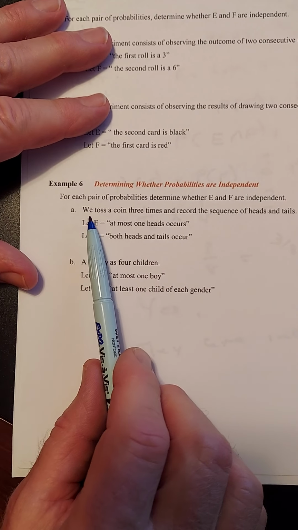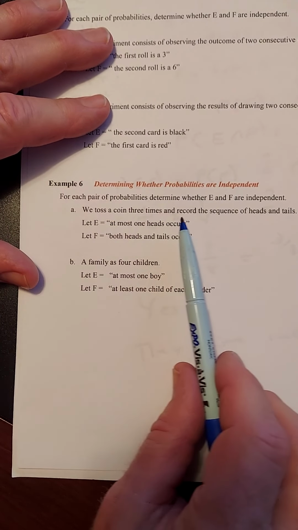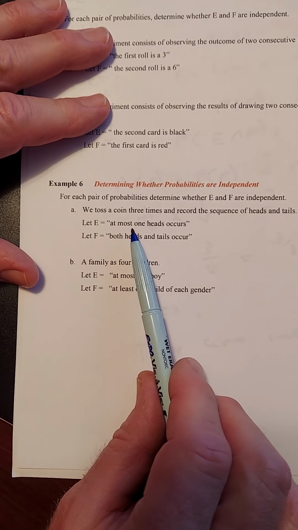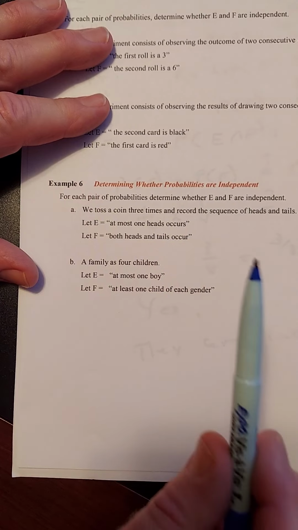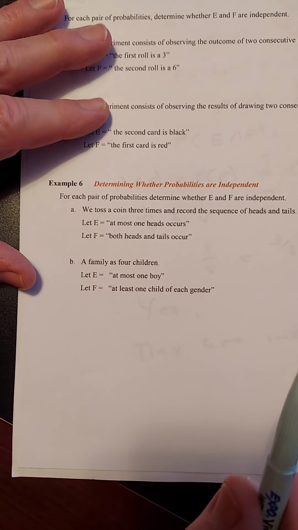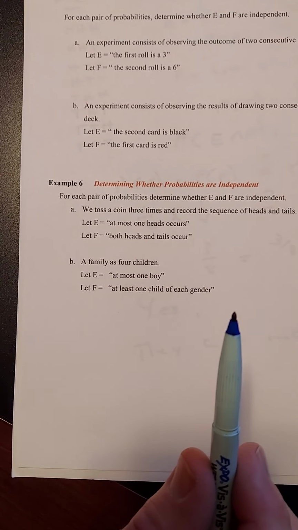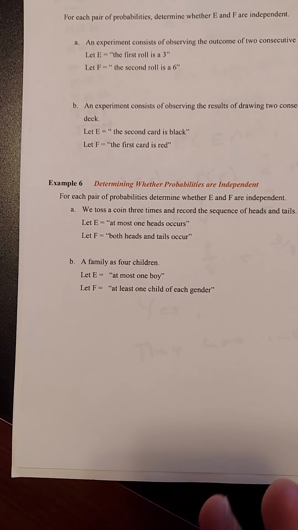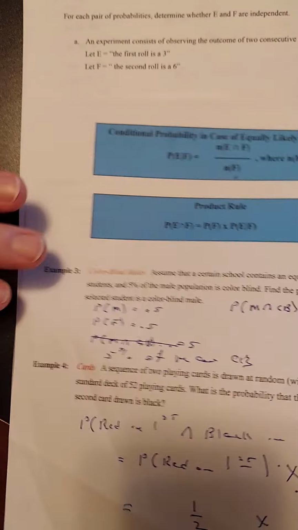On this one, it says we toss a coin 3 times and record the sequence of heads and tails. E represents at most 1 heads occurs, and F says you got both heads and tails, so it's a mixture. You can't have everything all one thing.